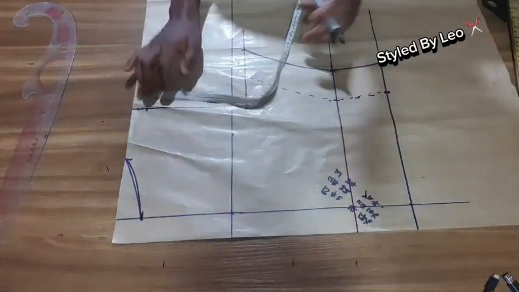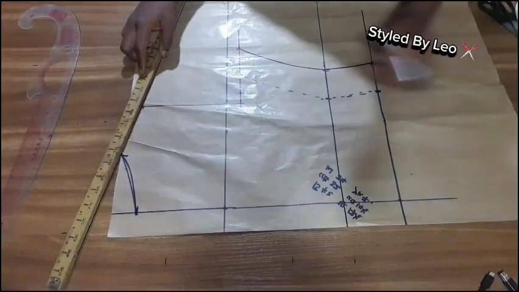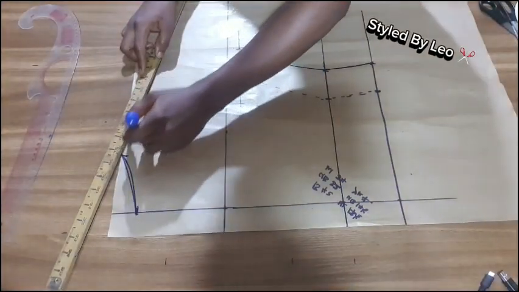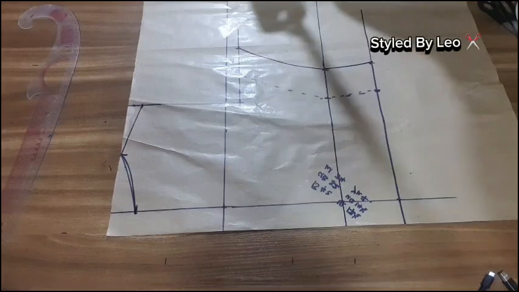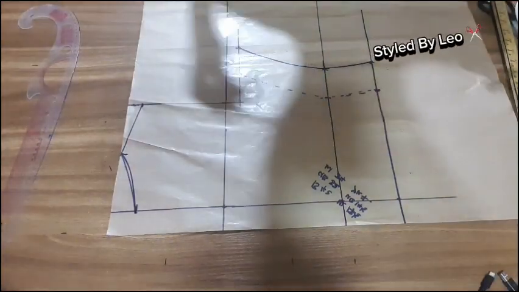I came down by 1 inch, and then I'm going to link it. I hope you can all see this. You link that shoulder slant to your neckline. Link it to the neck measurement. Can we see how simple this is?